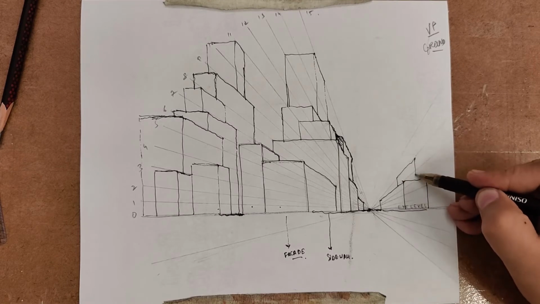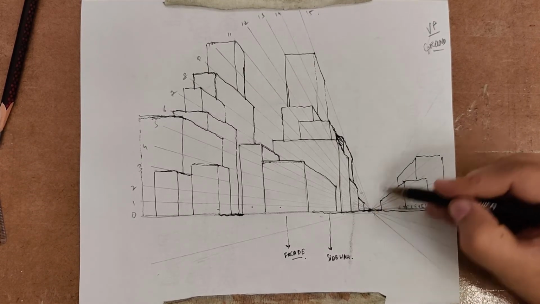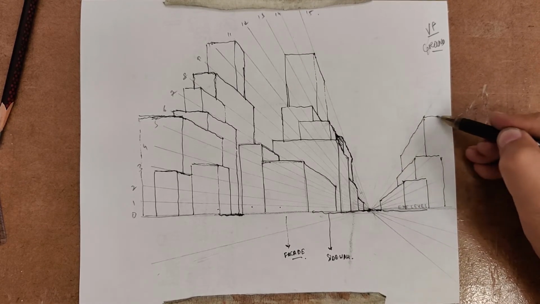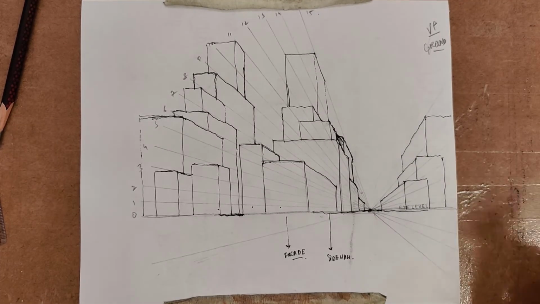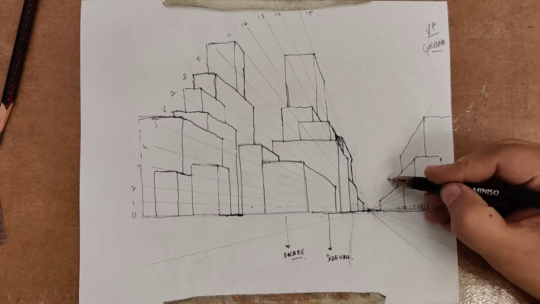Okay, and this side again, let's say it's a thin building, and this side, let's go like this. If you want to go further, you can do it, it's endless. If you want to put up a building, let's say which sits somewhere around here, so you can do this.